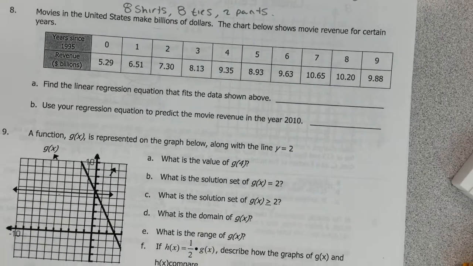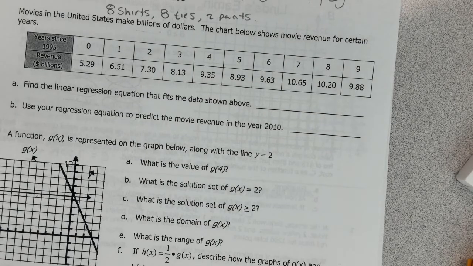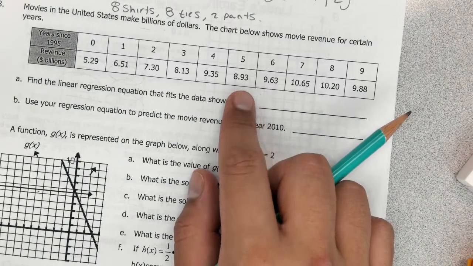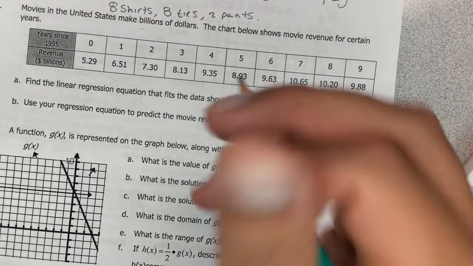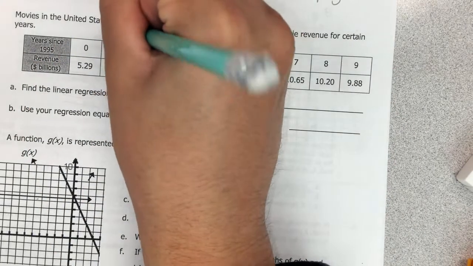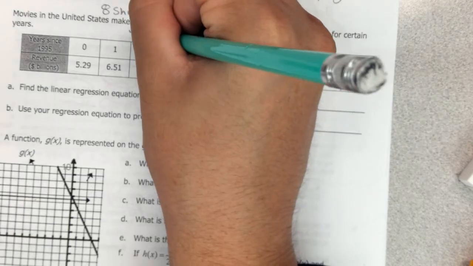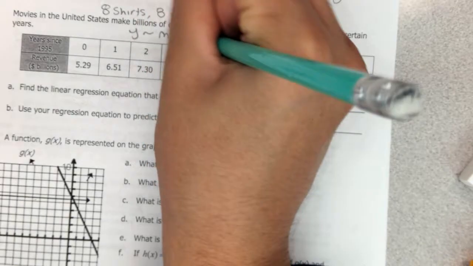Alright, then for number 8, movies in the United States make billions of dollars. The chart below shows movie revenue for certain years. Find the linear regression equation that fits the data shown above. Alright, so again, you could always use Desmos on this. You would just have to use the tilde. So again, if you're going to use Desmos on this, put this into the table. Then you would do y tilde mx plus b.